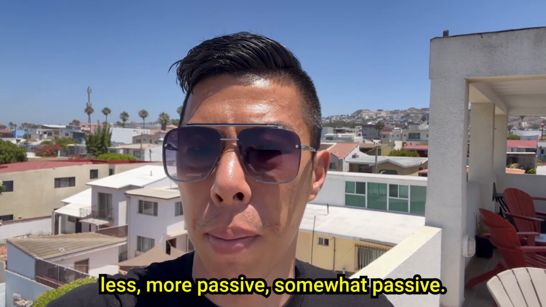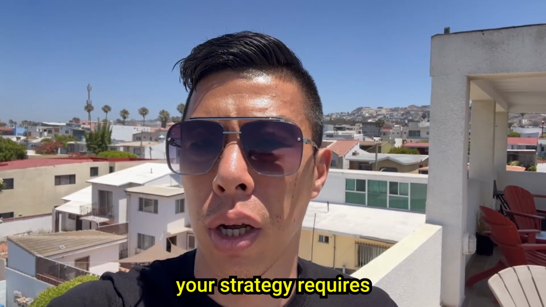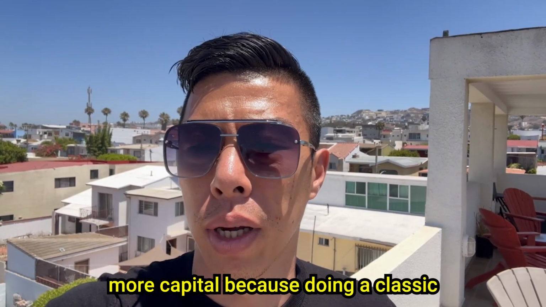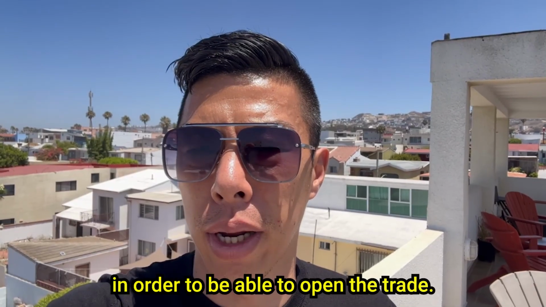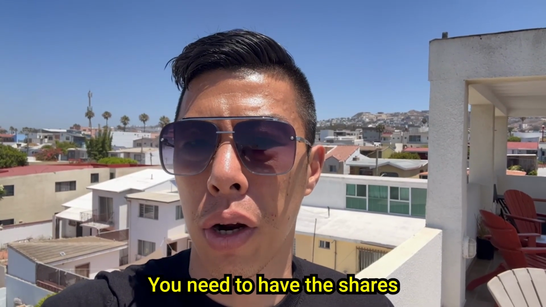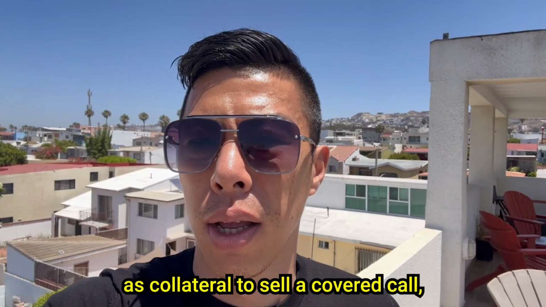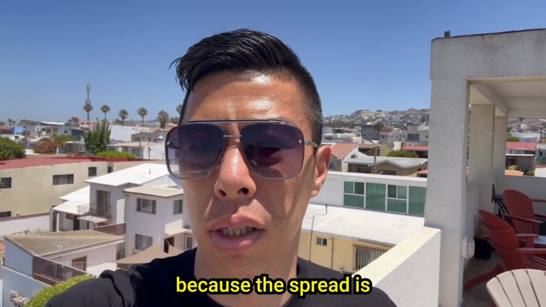But the main difference between the wheel and the spread strategy is that the wheel strategy is more passive, semi-passive, and it requires more capital. The wheel strategy requires more capital, because doing a cash secured put, you need the cash collateral in order to be able to open the trade. Or the other way around, doing a covered call, you need to have the shares as collateral to sell a covered call.